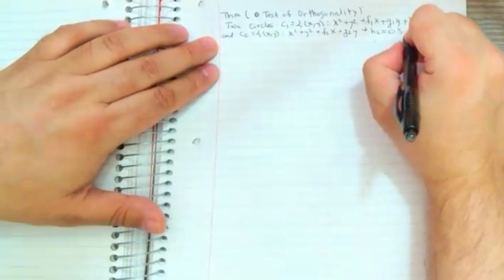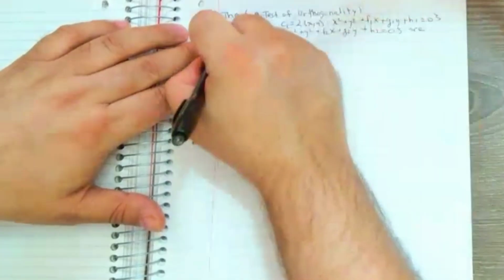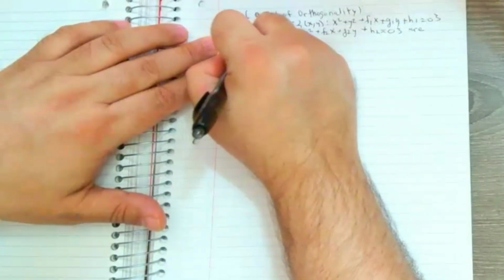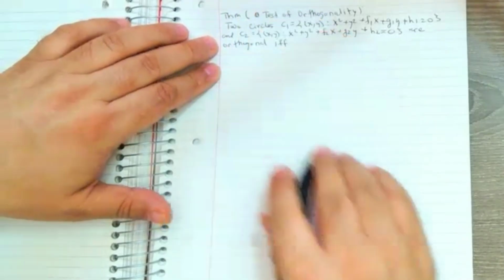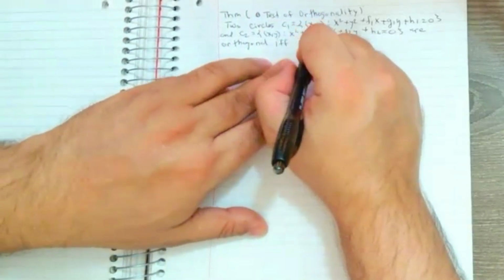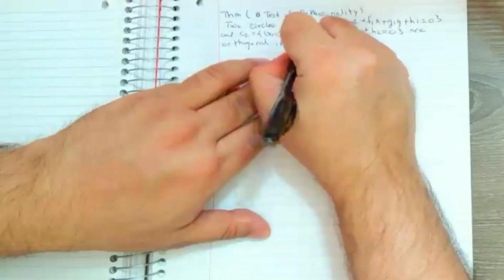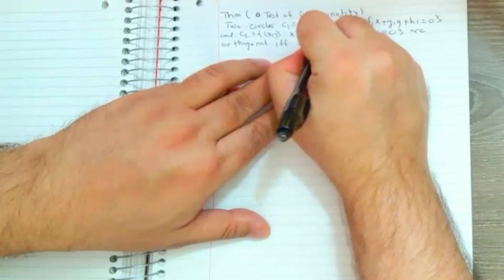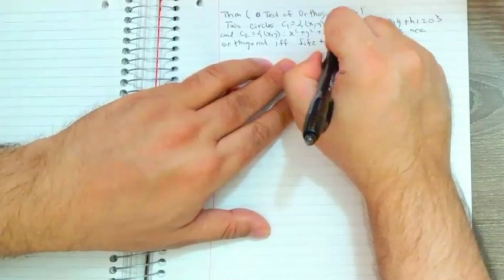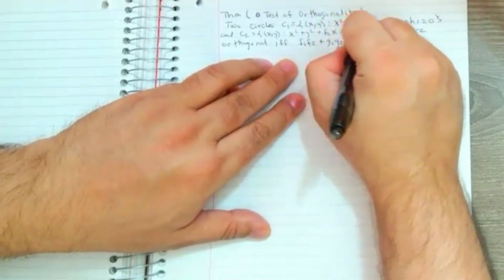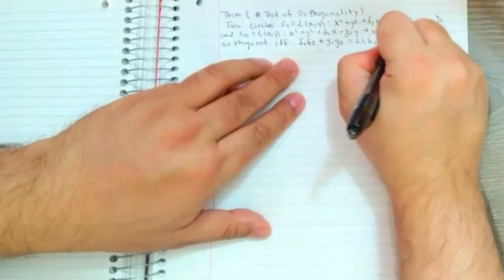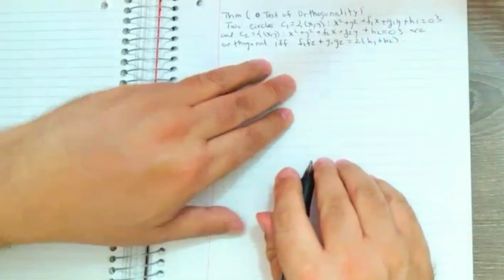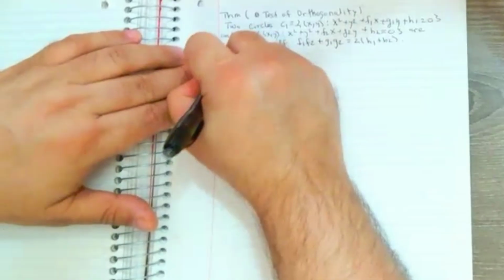These two circles are orthogonal if and only if the sum of products f1 times f2 plus g1 times g2 is twice the sum of h1 plus h2. So proof.